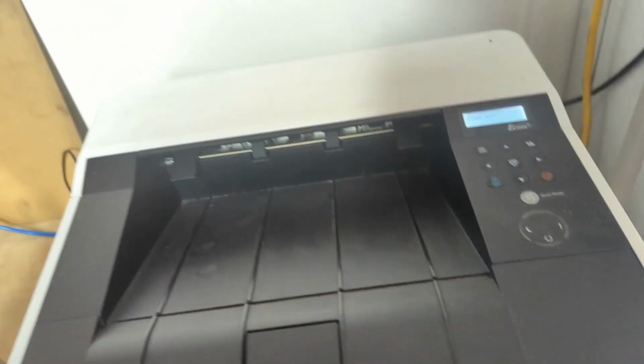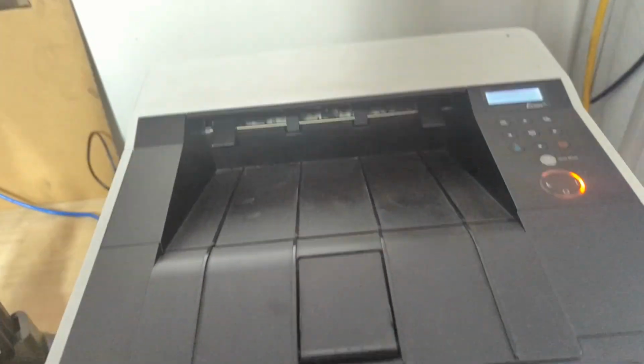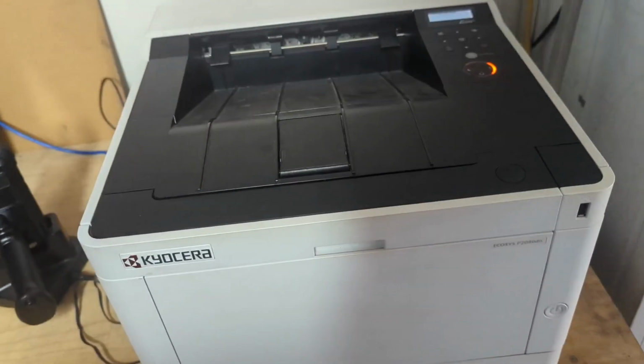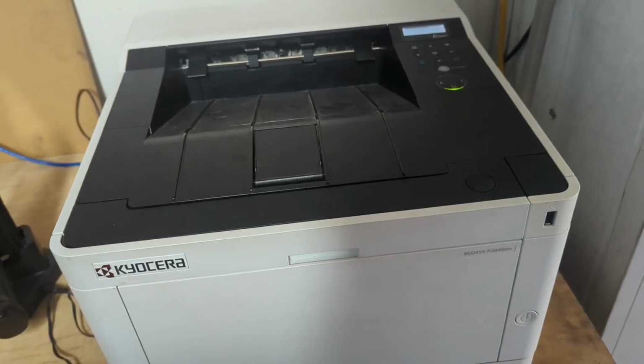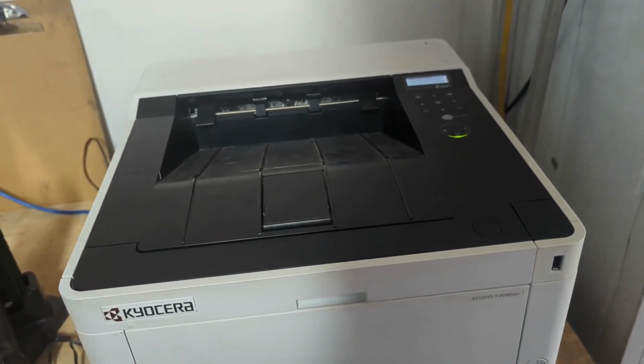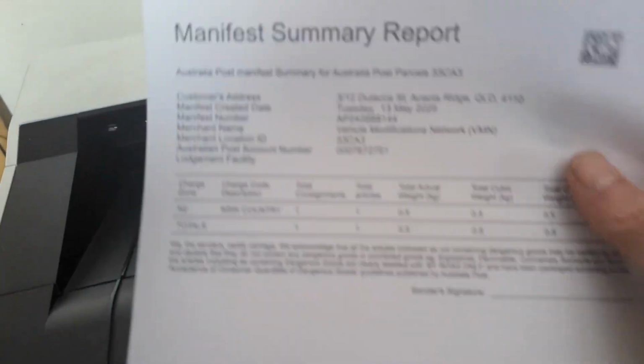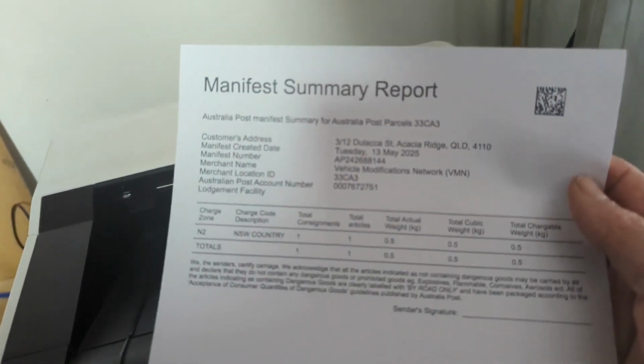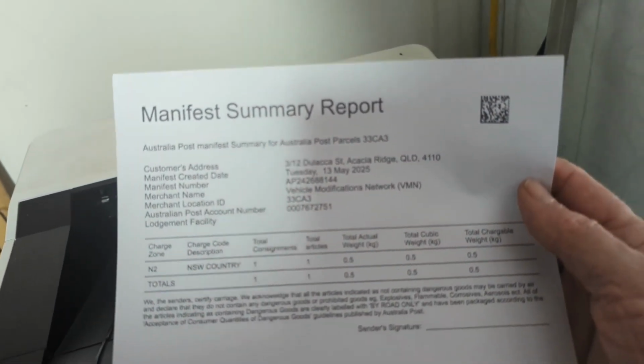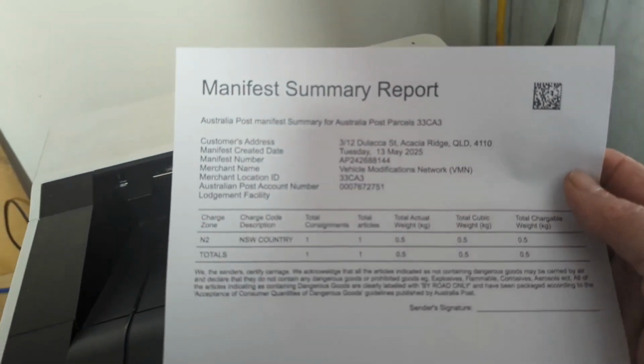And the way we've got this set up here, this will print on this laser printer over here. We just need to print this out, sign it, and drop this off at the post office when we deliver it.